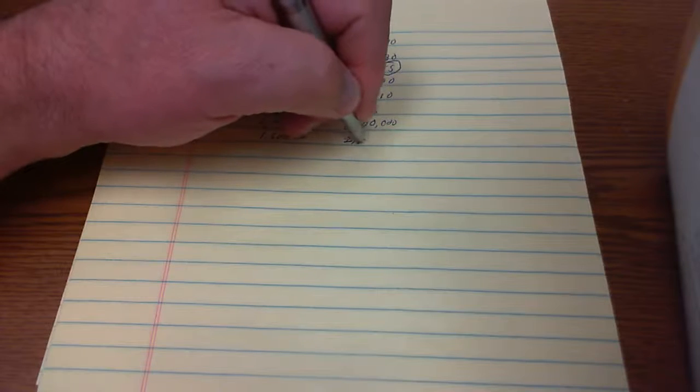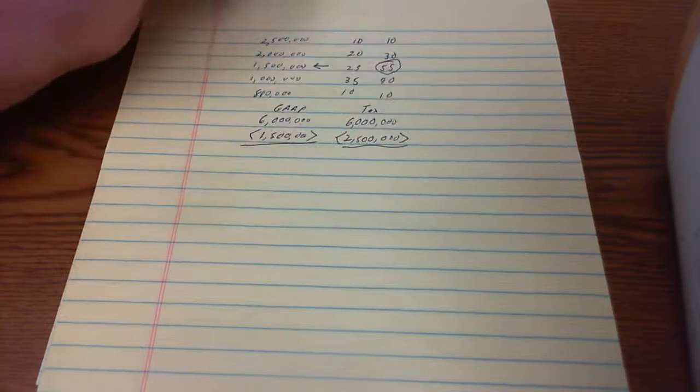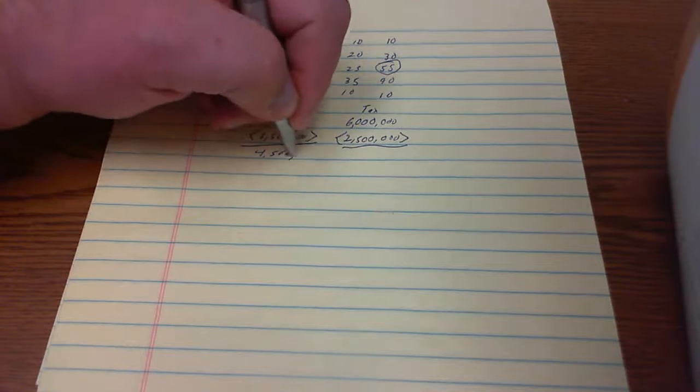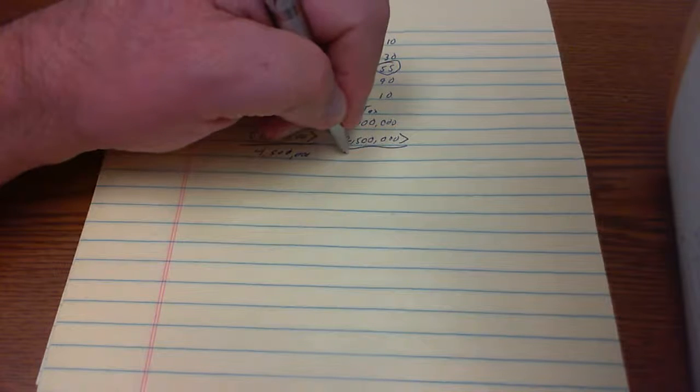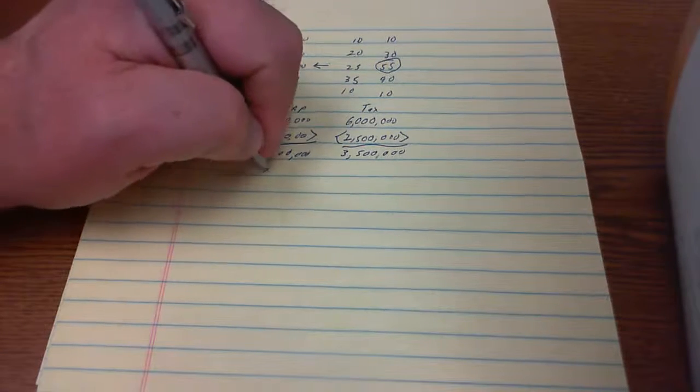For taxes, we're going to tell the IRS we're excluding all $2,500,000 of that. And so when we add that up, that's $4,500,000. This will be $3,500,000. And we now multiply that times the tax rate, which is 30%.